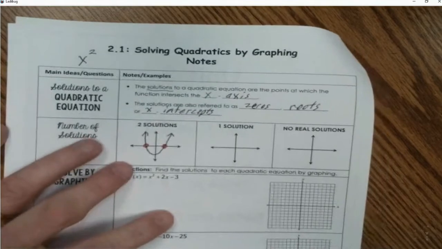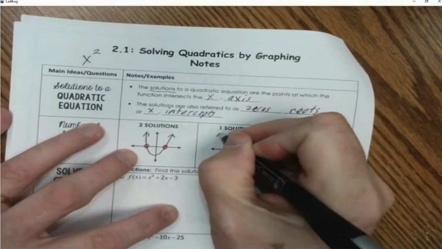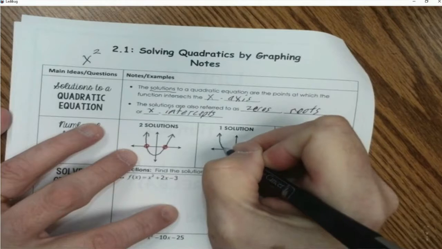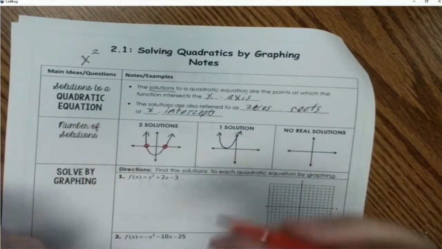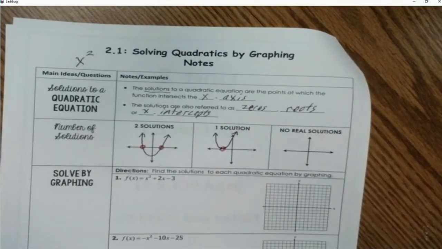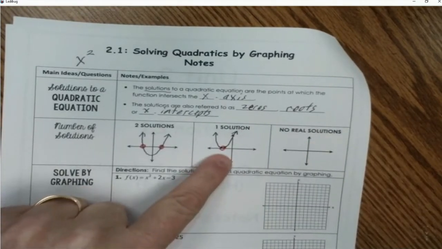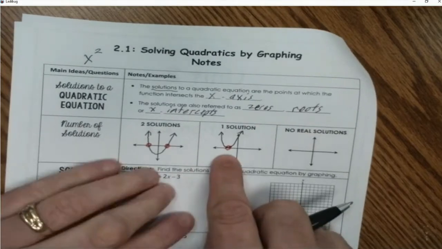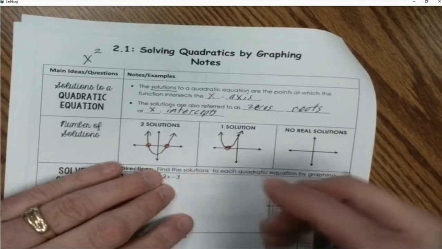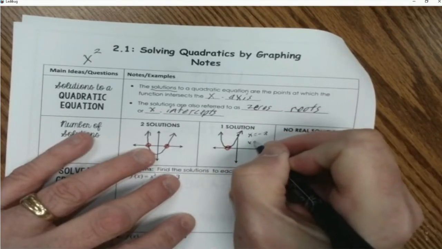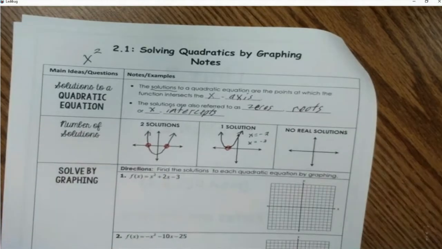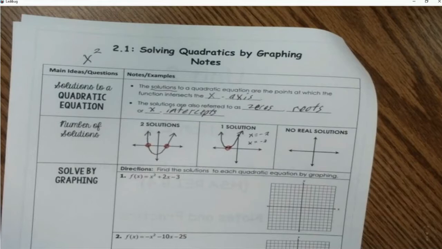You may just have 1 solution. Get down and touch that. Right there, 1 solution. Let's say that's x equals -2, just for example. Actually, in this case, when you solved it, you would get x equals -2 as a solution, and you would also get x equals -2 as a solution. It does have 2 solutions. They're just the same solution. So when you graph it, you only see 1 solution, because it's the same solution twice.